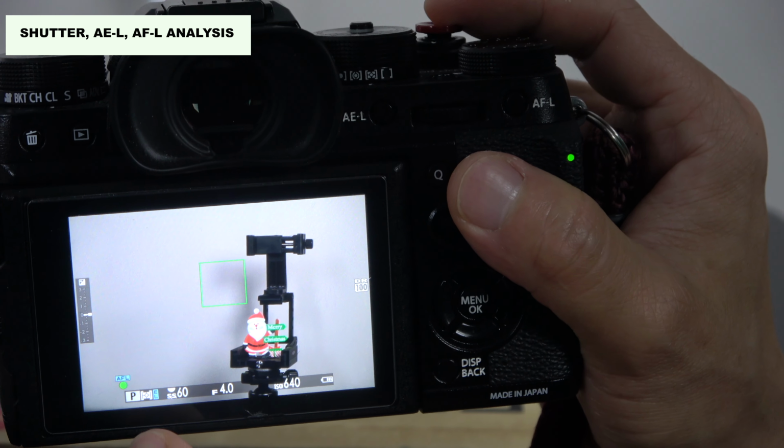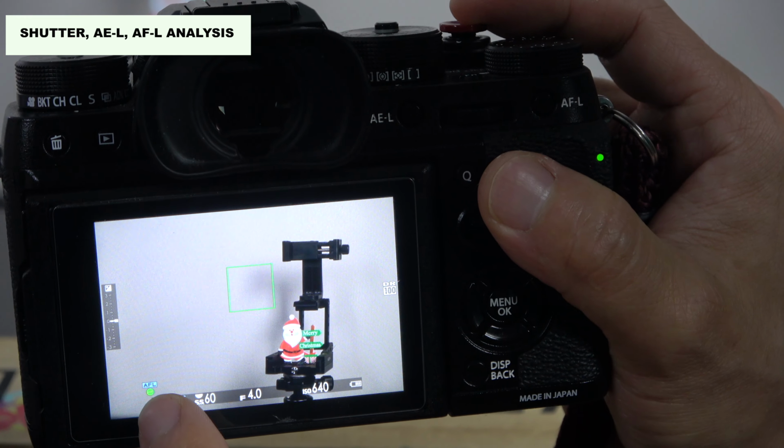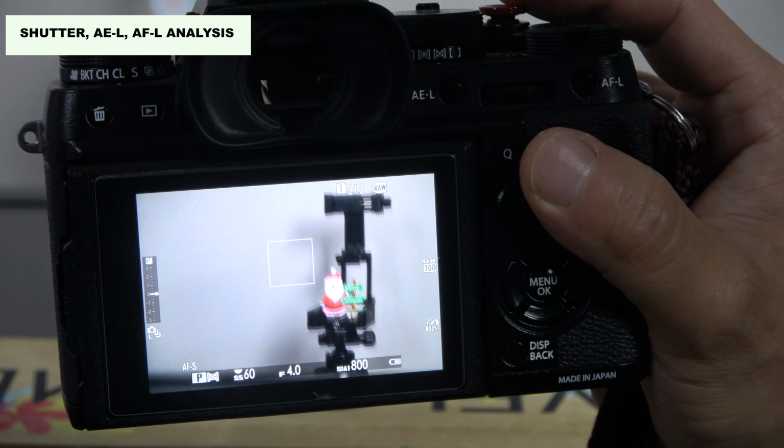I'm going to half press the shutter button. I'm going to hold it there. So when I pressed it, it activated the focusing, right? It's clear. And then I also notice it's locking on exposure as well. So for as long as I'm holding down this shutter button, it's actually doing that. Auto exposure lock, autofocus lock.